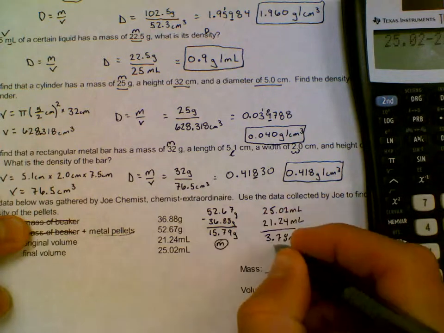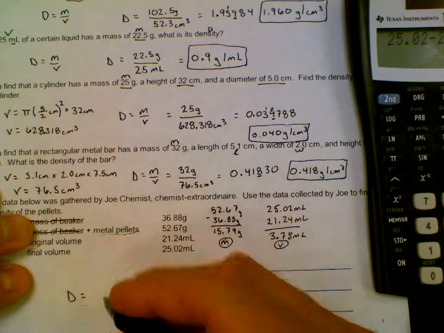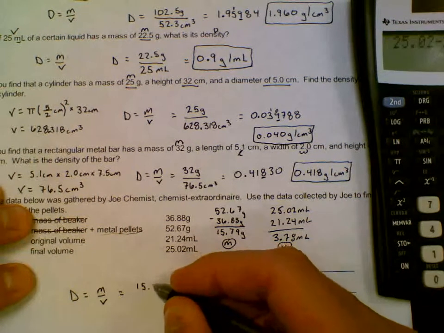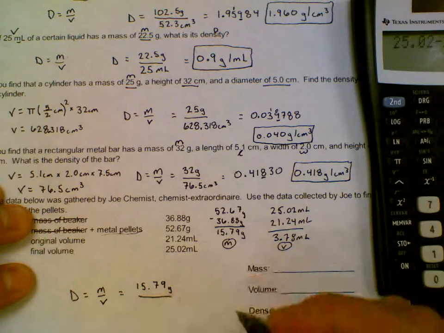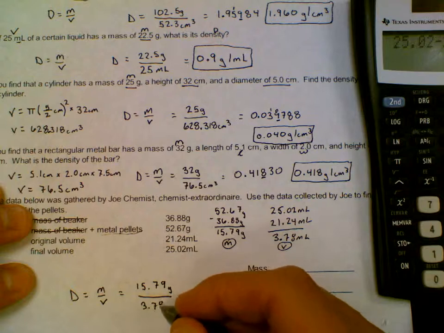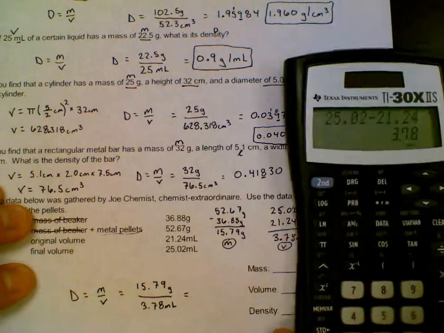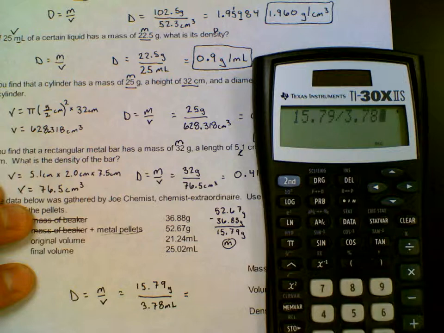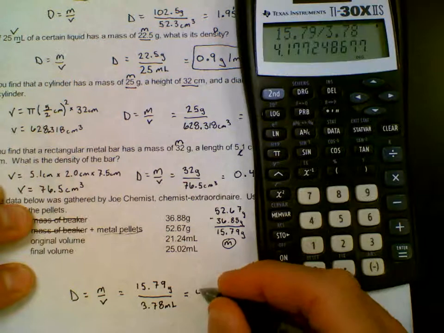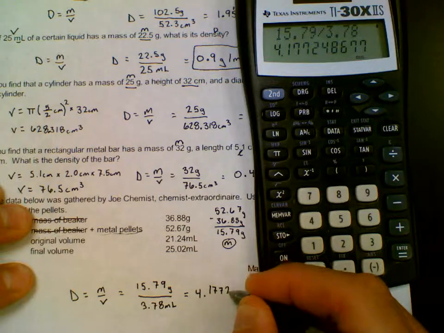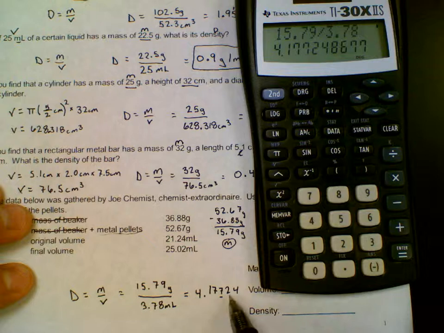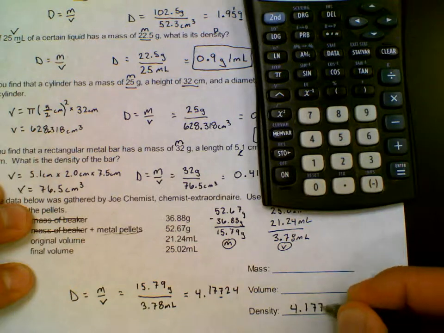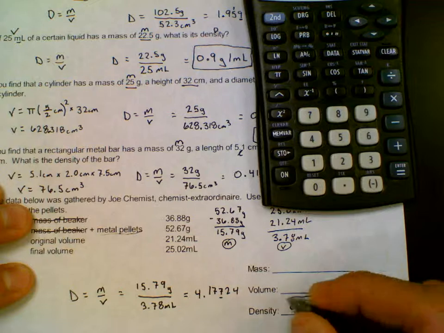Now we have a mass and a volume, so we can do D equals M over V. Substitute our numbers in. 15.79 grams divided by 3.78 milliliters. 15.79 divided by 3.78 equals 4.17724. 3 digits past the decimal gives me a 7, trailed by a 2. 7 stays the same. 4.177 grams per milliliter. Box that answer.